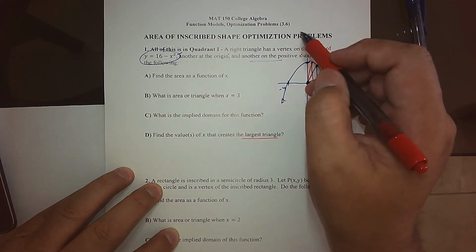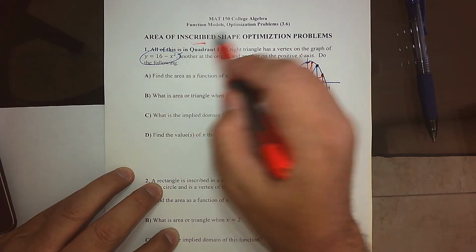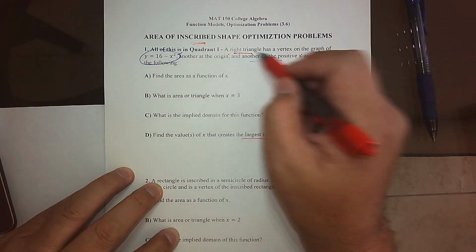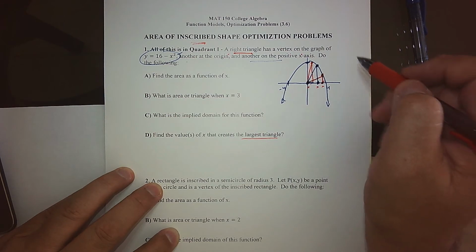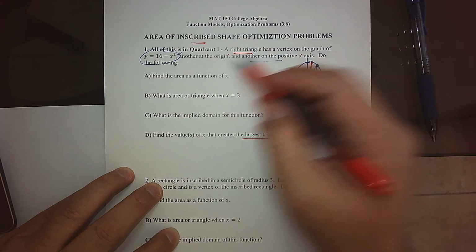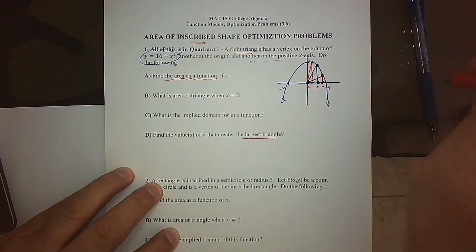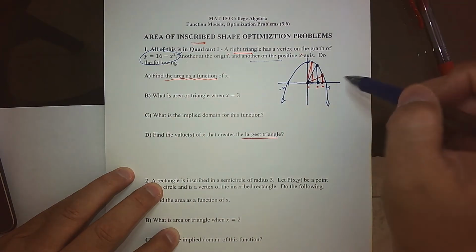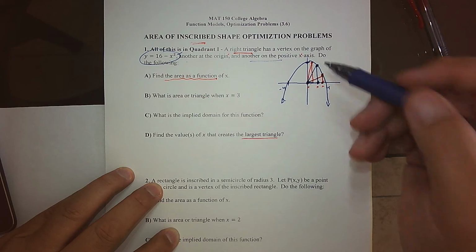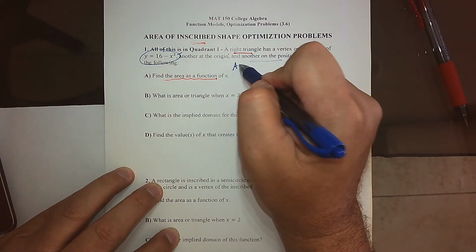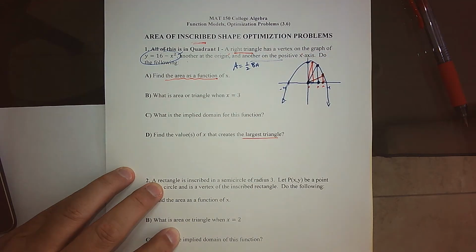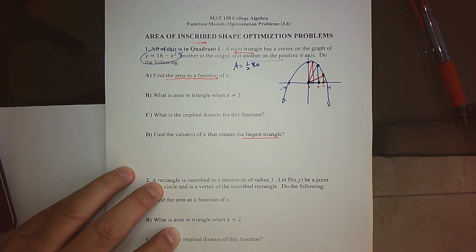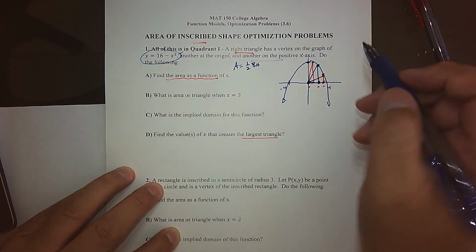This is where we're inscribing a right triangle within another graphical shape. We begin this journey to find the area as a function of x. Let's figure out what the area of a triangle is. The area is 1/2 times the base times the height, the classic formula whether it's a right triangle or not.